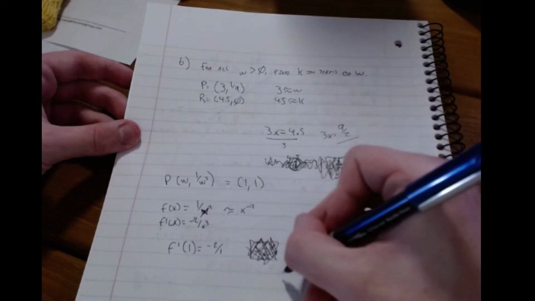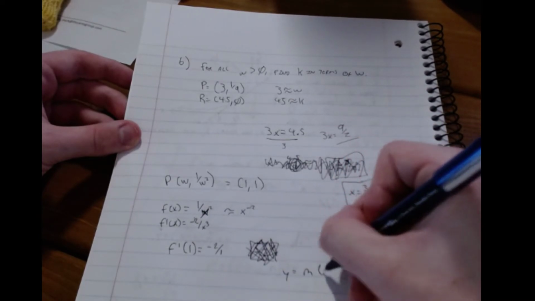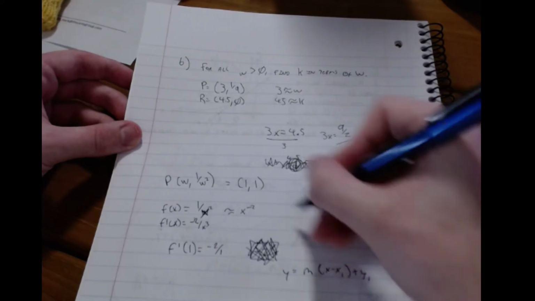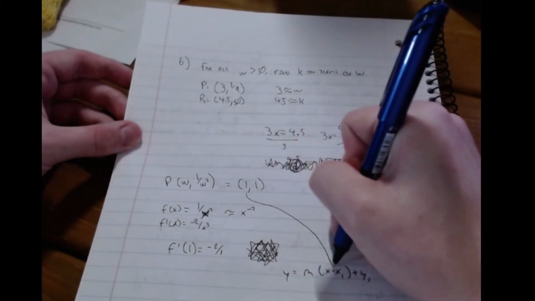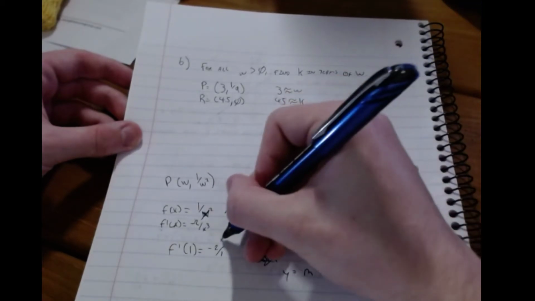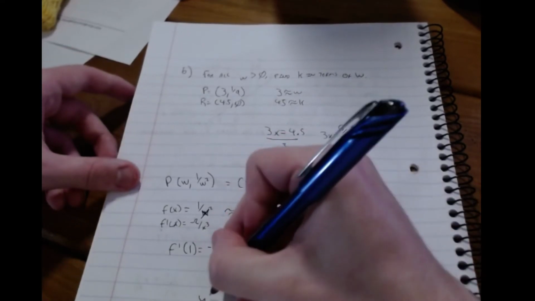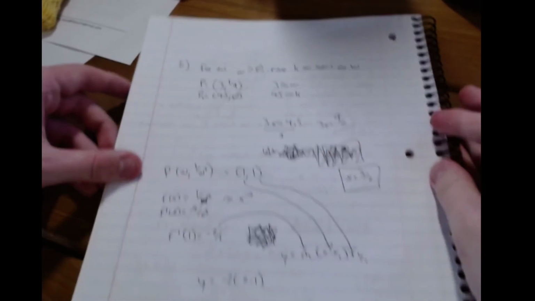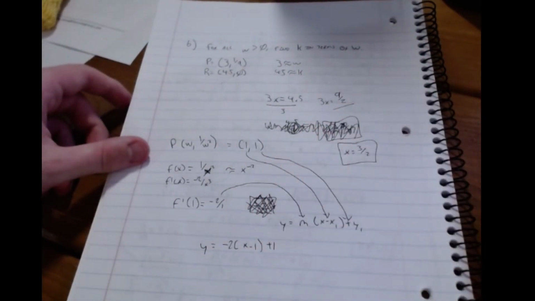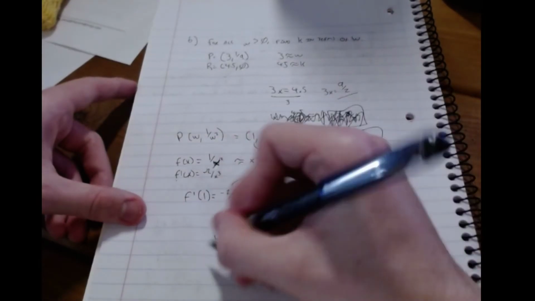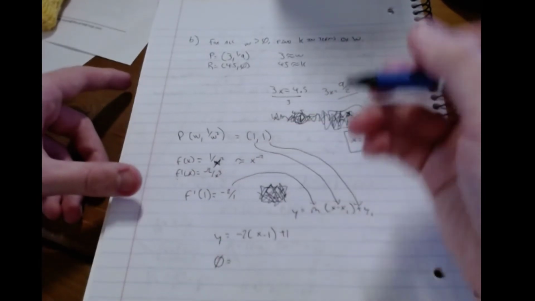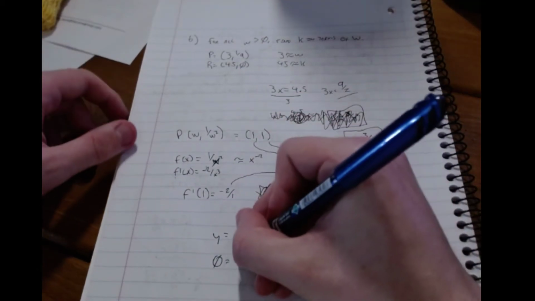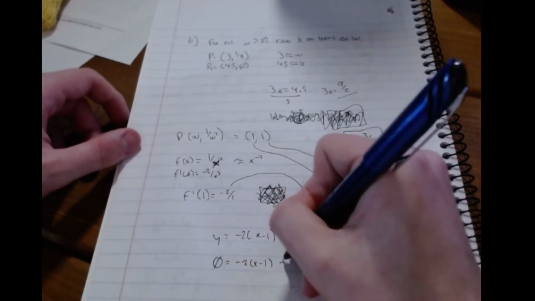So once again, we know point-slope form is y equals m times (x minus x1) plus y1. And we can just plug these in. (1, 1), and then -2 right here. Y equals -2 times (x minus 1) plus 1. All right. Now we just set y to 0, just like last time, because we're finding the zero of the tangent. 0 equals -2 times (x minus 1) plus 1.